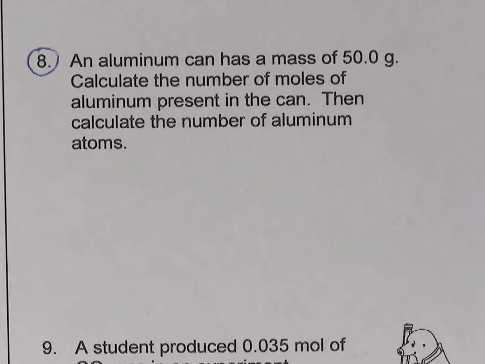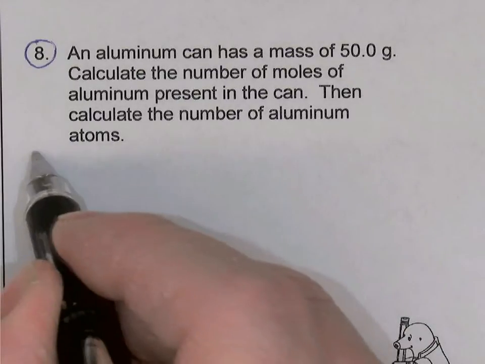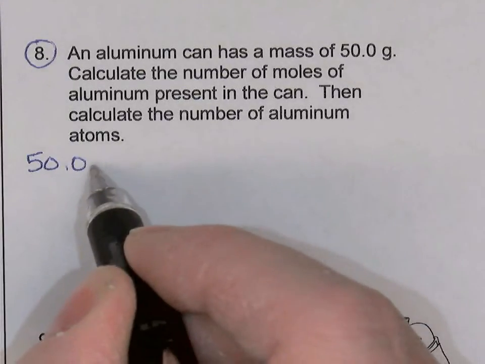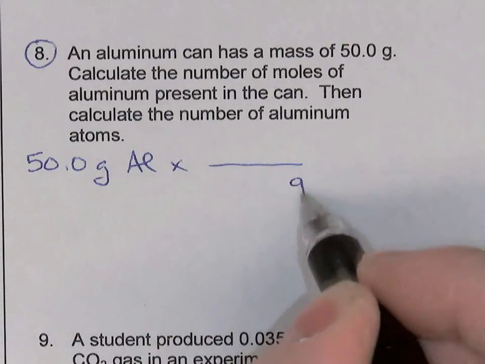How many atoms of aluminum? Well, 1 mole of aluminum would have Avogadro's number of atoms, so 2 moles of aluminum would have twice that. So 2 times 6 times 10 to the 23 would be about 12 times 10 to the 23, or about 1 times 10 to the 24 atoms. So let's jump in and see how good those estimates are. So we have 50.0 grams of aluminum, and we want to know how many moles is that, so switch your grams to moles.